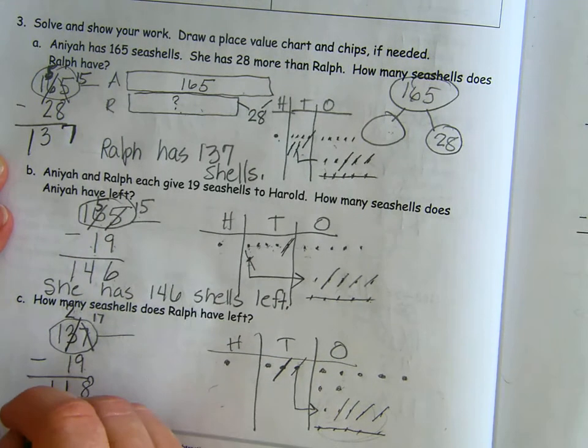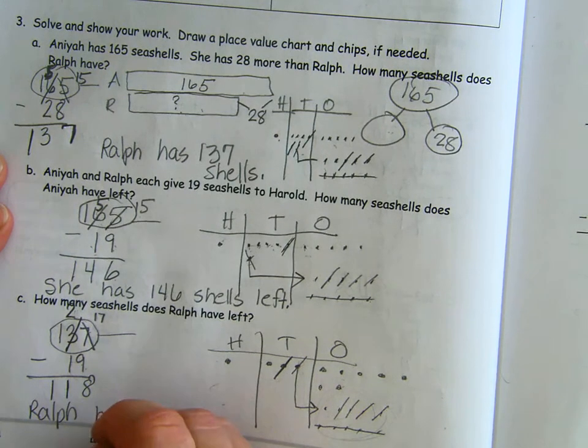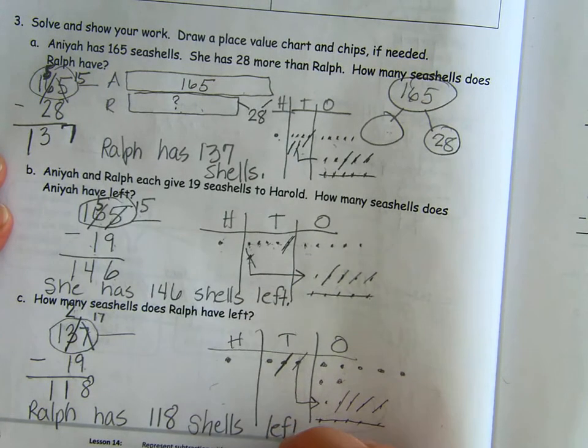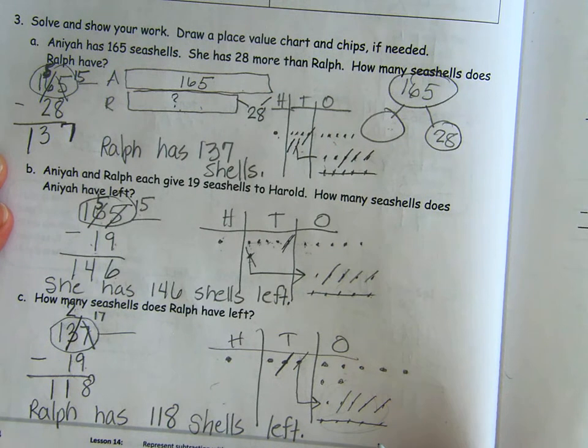So Ralph has 118 shells left. So they still have plenty of shells. It's nice that they shared with their friend Harold.